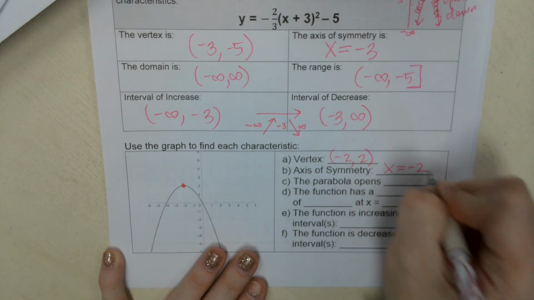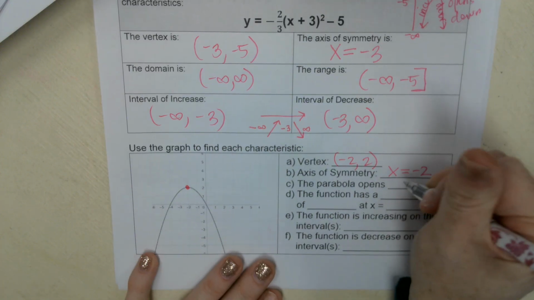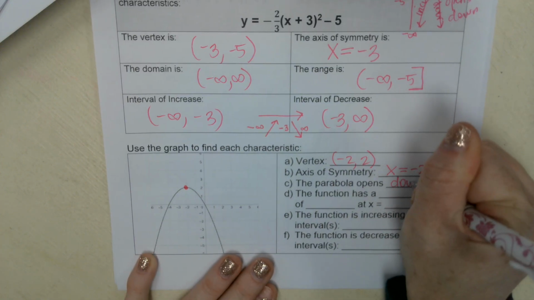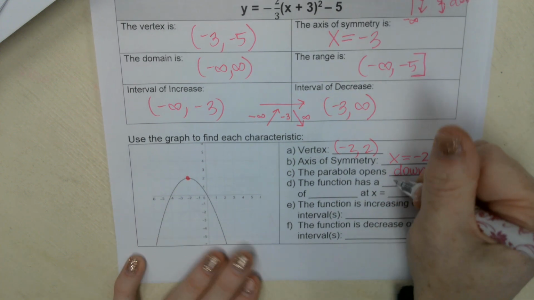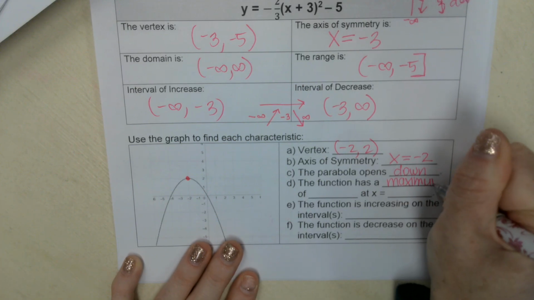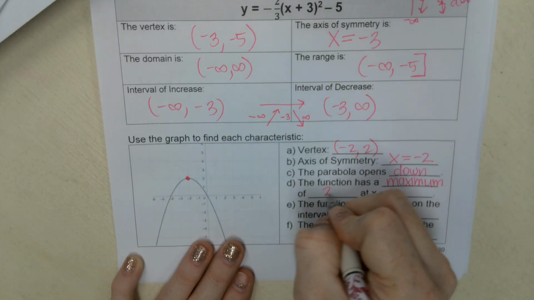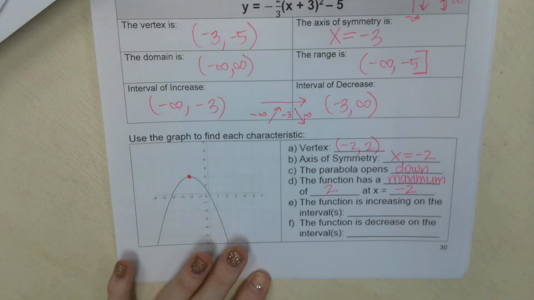X equals -2. How does the parabola open? Down. This function has a maximum of 2 at x equals -2.